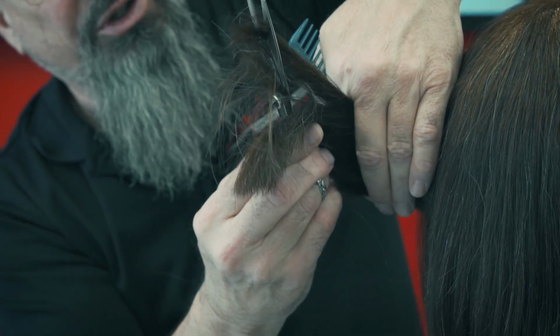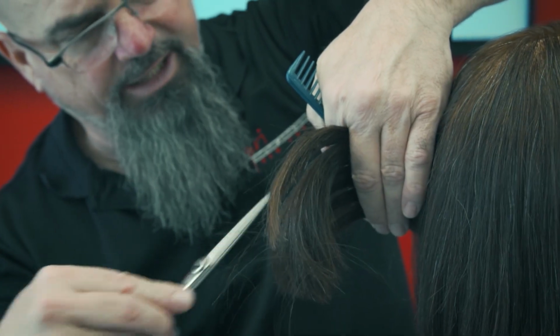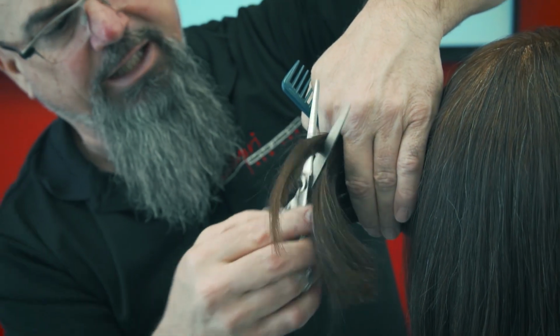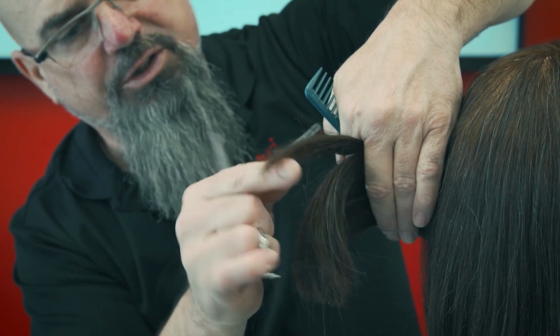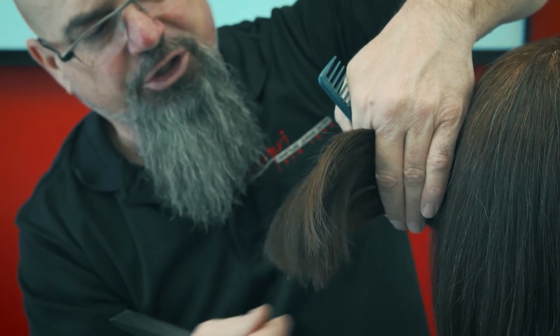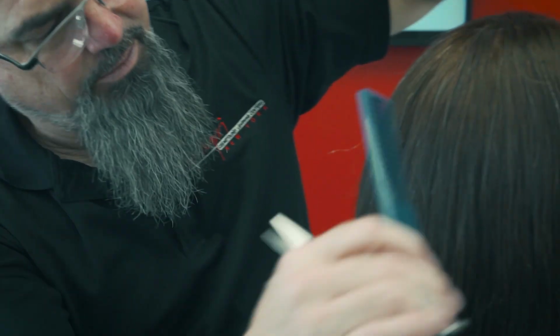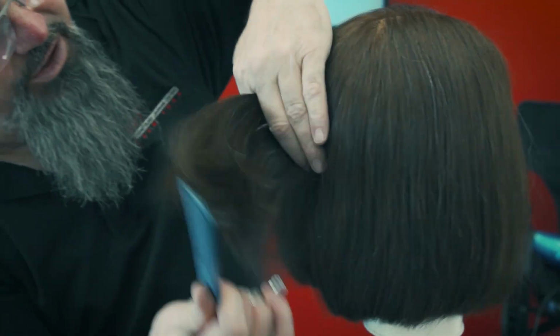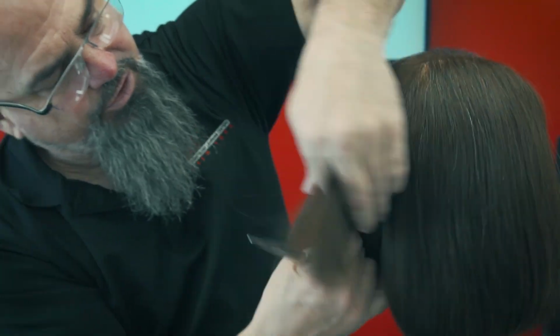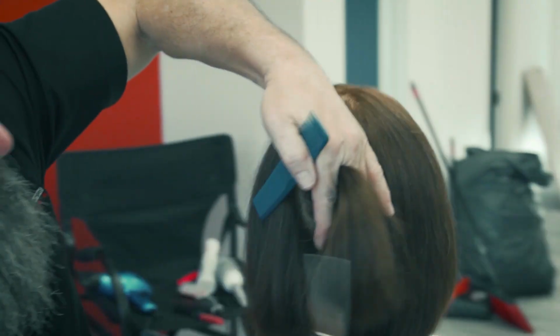If I were to do this on wet hair, which we can do, it's the same idea, scooping the technique. We're creating shorts into longs without actually changing the haircut length. That's going to soften this haircut up completely, and we're going to continue around this haircut, just softening up that bottom line.